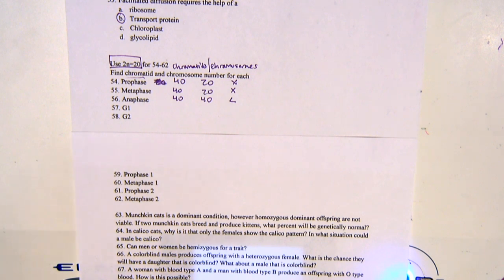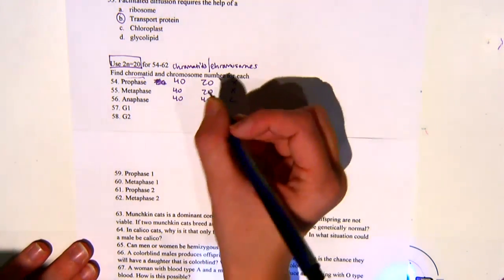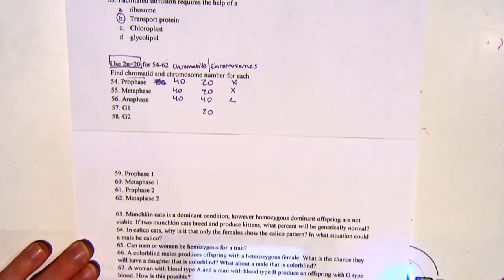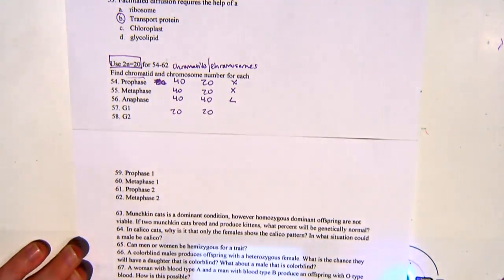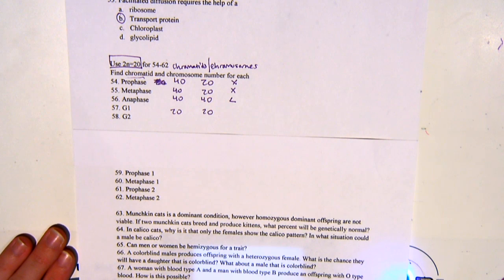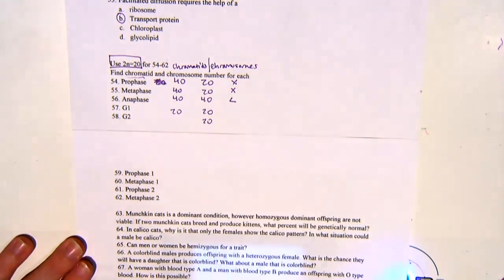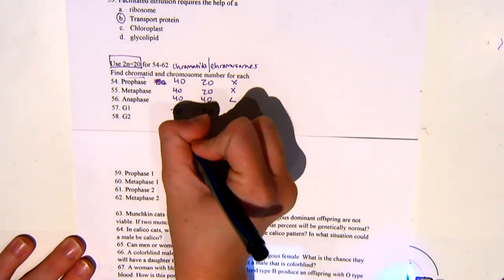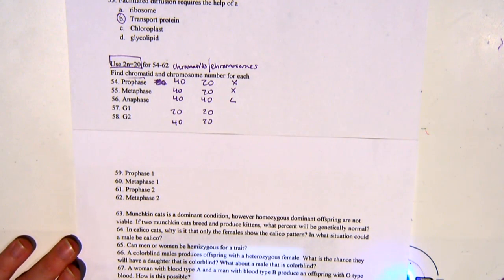So G1. In G1, we know we're going to have 20 chromosomes, but we're not yet replicated in G1. So there's only going to be 20 chromatids. If we're in G2, we're past S phase, so our 20 chromosomes are going to be replicated, meaning we're going to have 40 chromatids.